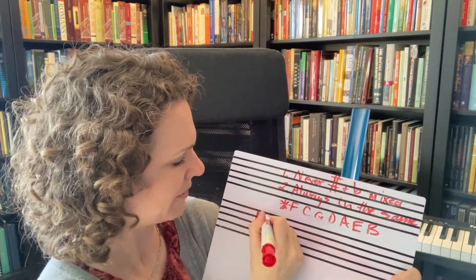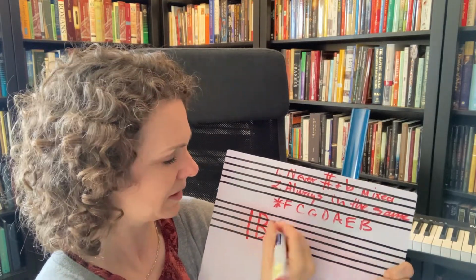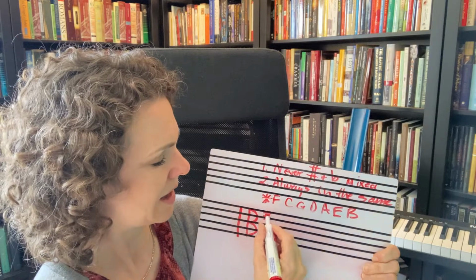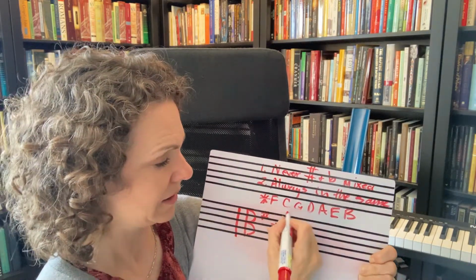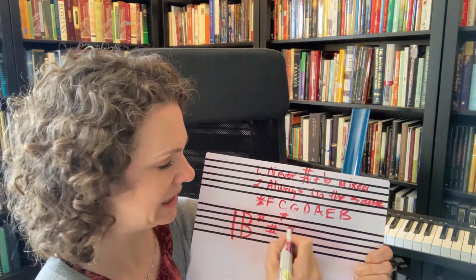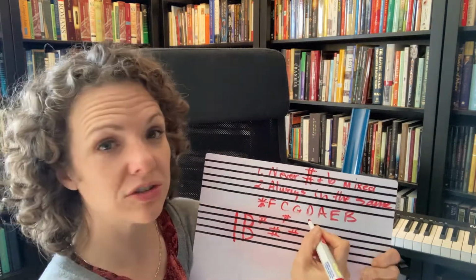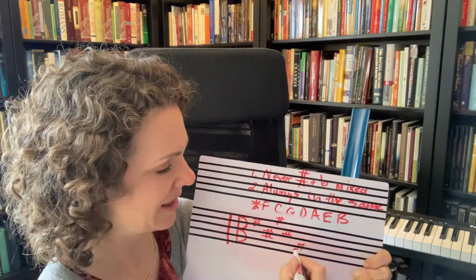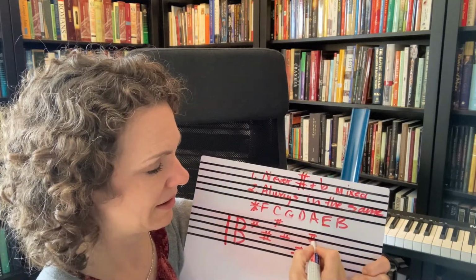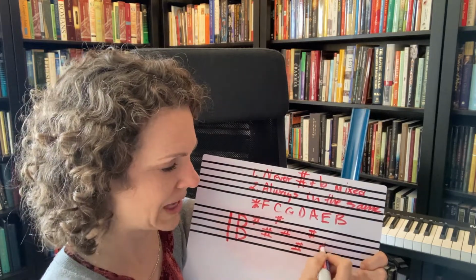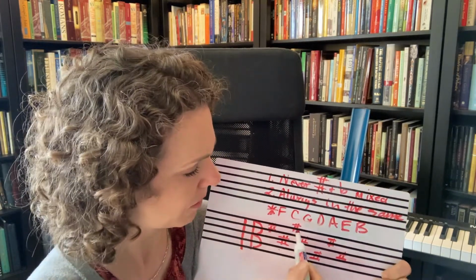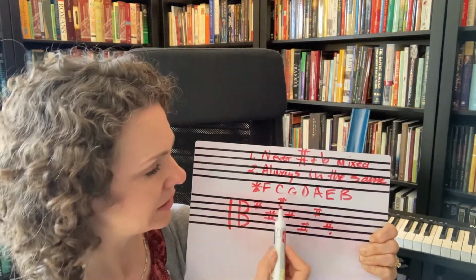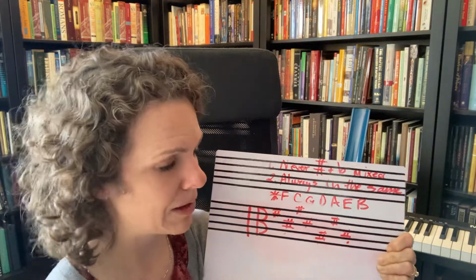Violas. Draw your alto clef here. So we start with F, high, C, G, D, A. Wouldn't you like to go back up here? No, it has to go down here to A, then back up, E, and then back down, B. High, low, low, high, low. F, C, G, D, A, E, B.